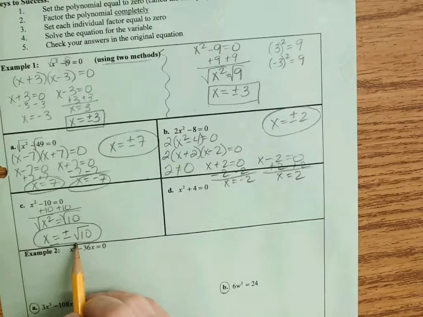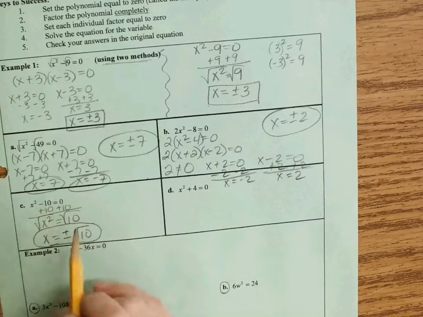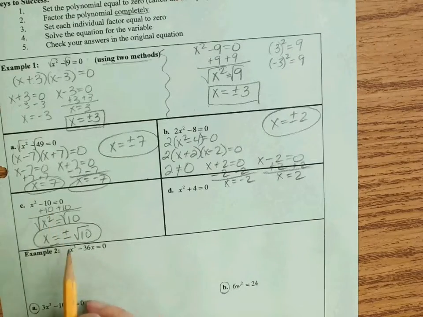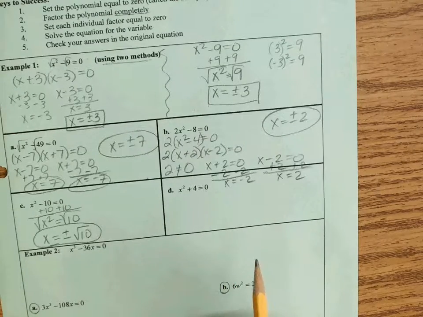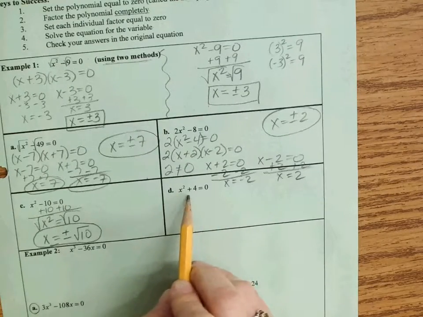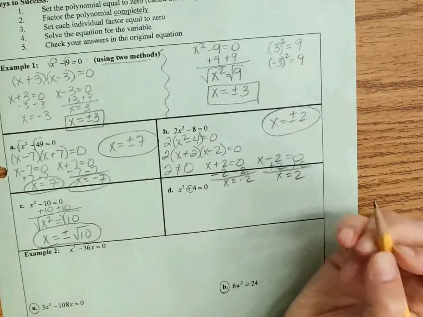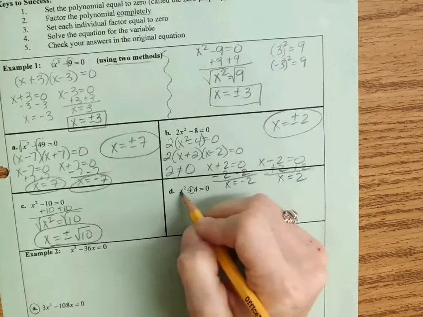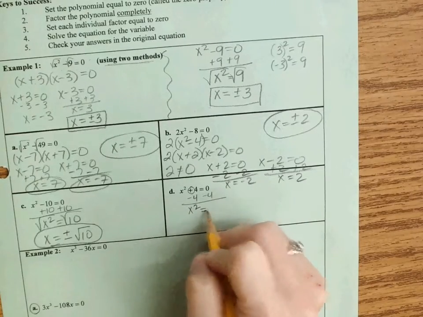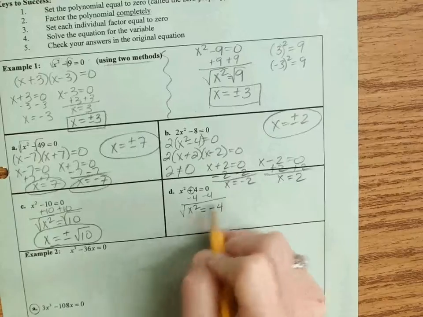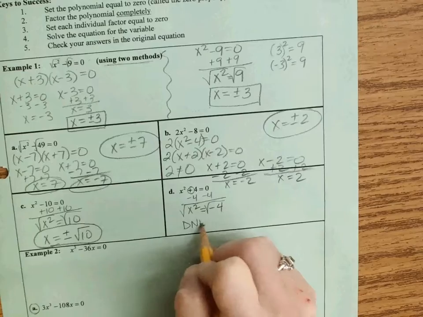You can't always do difference of squares. You guys are comfortable with it, so do it when you know how. When it doesn't work, like when it's not a perfect square, we're going to apply this new method. For D, it's not going to be an easy difference of squares. We know that because there's a plus right here. But I'm still going to try to isolate x. So I'm going to subtract 4 from both sides. So I have x squared is equal to negative 4.